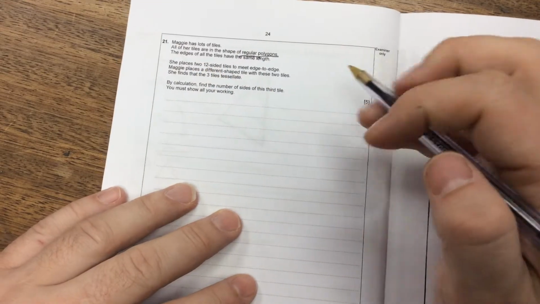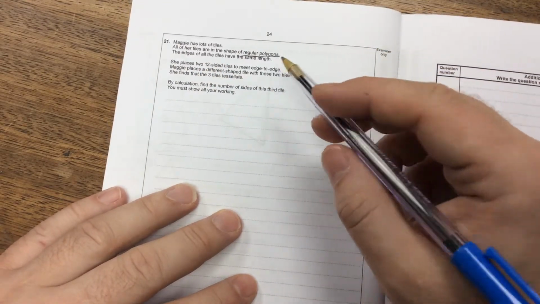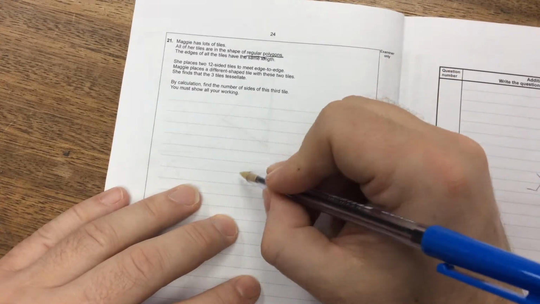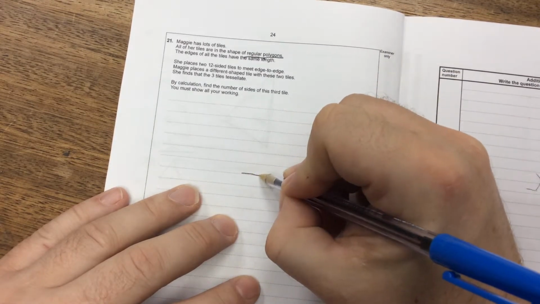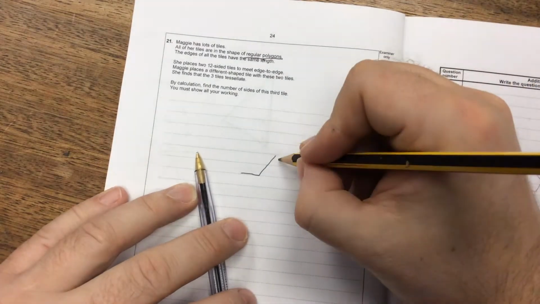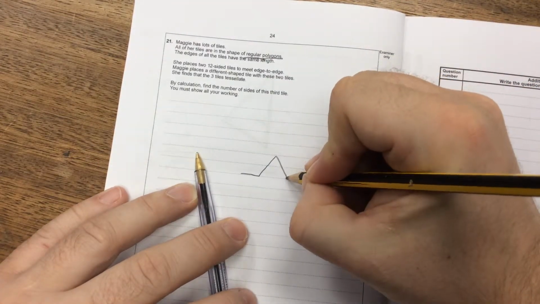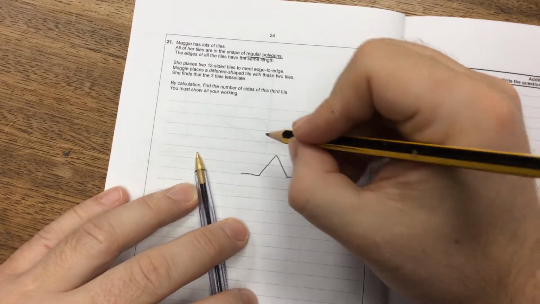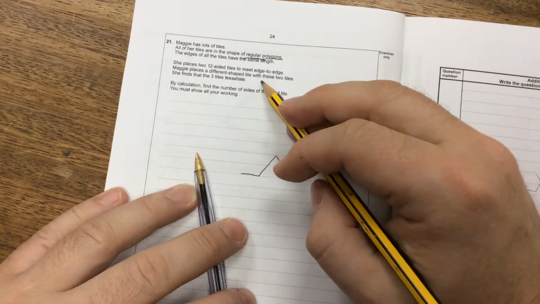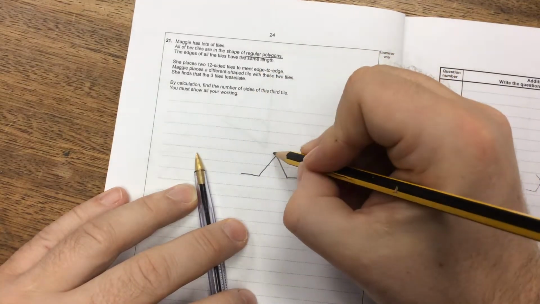She places two 12-sided tiles to meet edge to edge. What would happen there is, if I just draw the corner point of one 12-sided shape, and then another corner of a 12-sided shape, what it tells us is she places a different tile, so the 3 tiles tessellate.